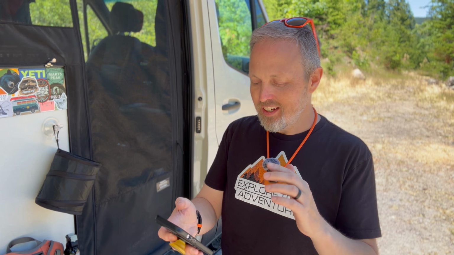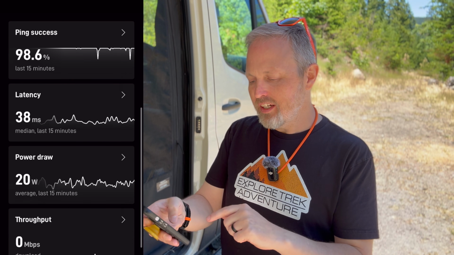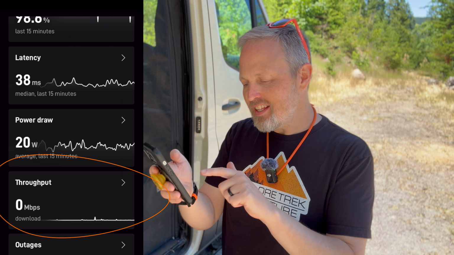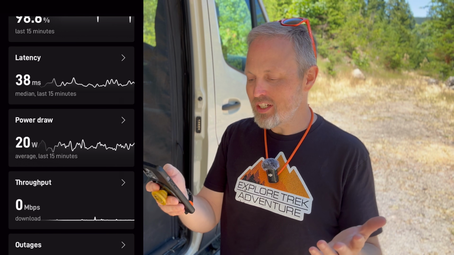All that being said, I have still seen rogue apps go crazy and take up a bunch of data. I periodically like to click on the statistics tab in your Starlink. And if you scroll down towards the bottom, there's the throughput. And you can see that ours is basically flatlined. And that's what you want to see if you're not expecting a bunch of data usage.